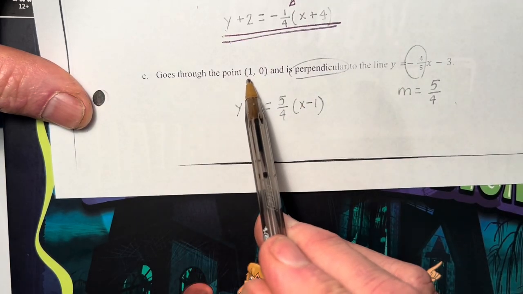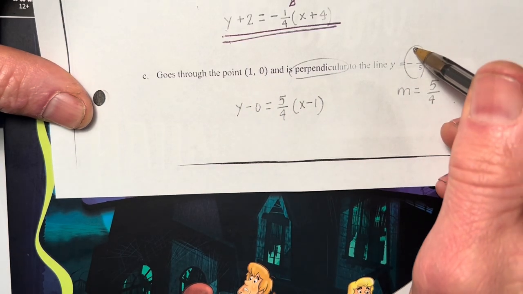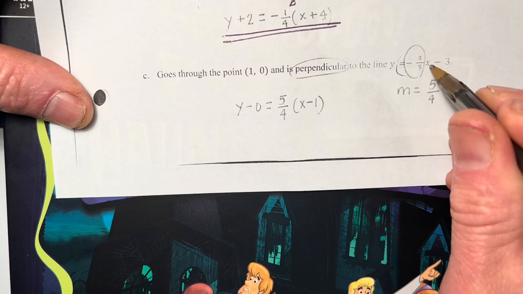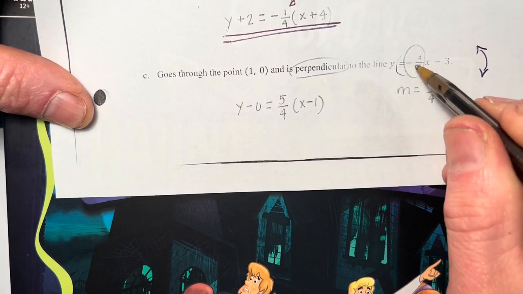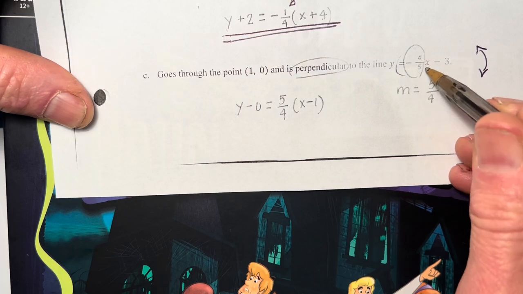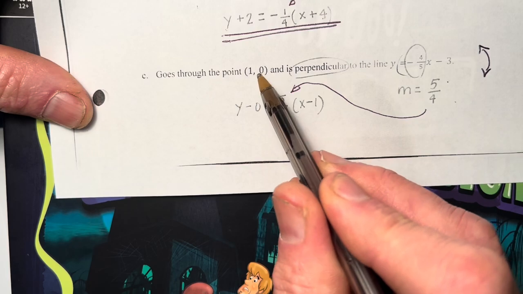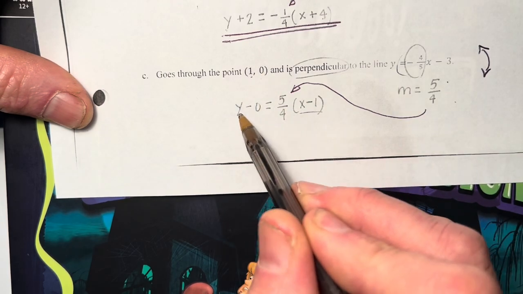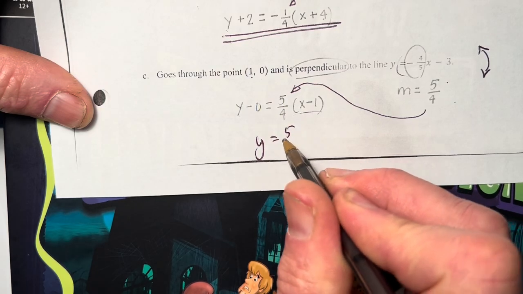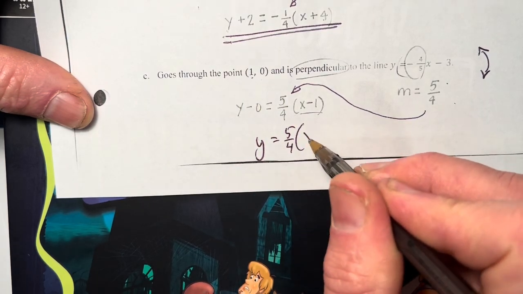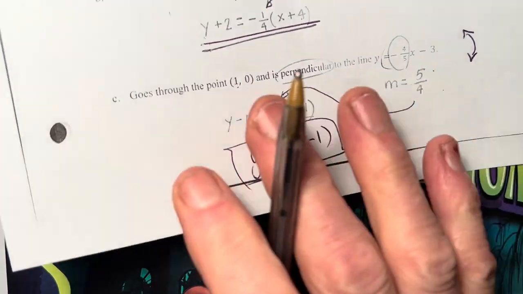Okay, now it goes through the point 1 comma 0 and is perpendicular. So now we take this slope and we do the double flip. Double flip is flip the fraction and flip the plus and minus. It goes from minus to plus, and 4/5 to 5/4. We take that, we plug it in, and we do y minus 1 right there and y minus 0 right there. You can certainly write it as y equals 5/4 x minus 1 if you want to. That's also fine. Okay, we're getting there.